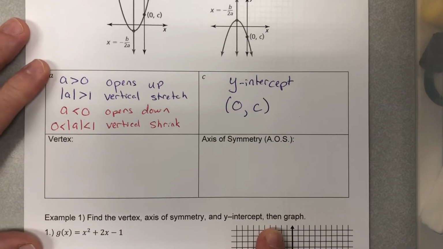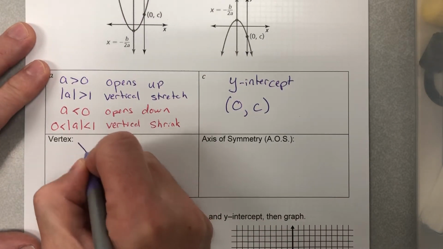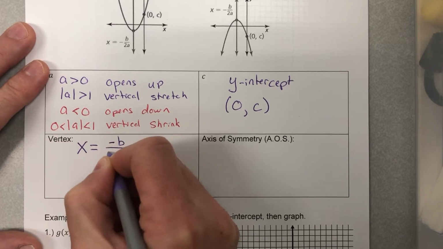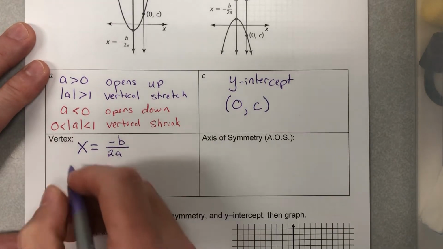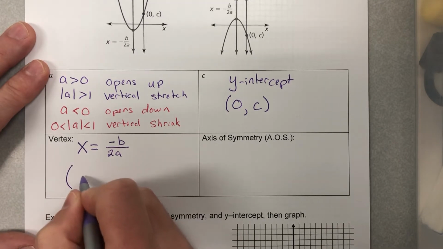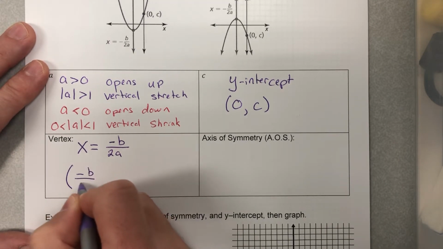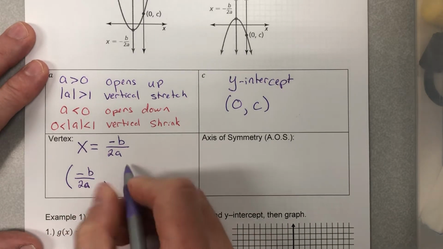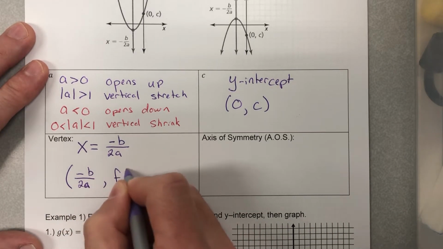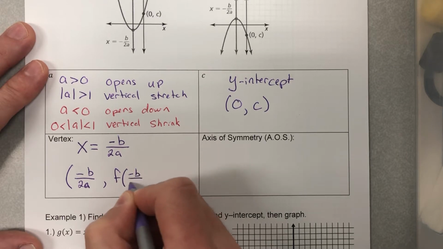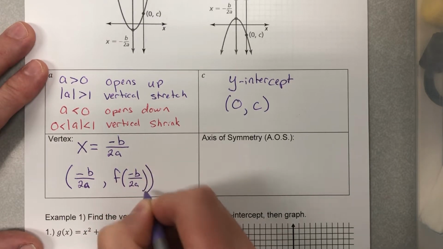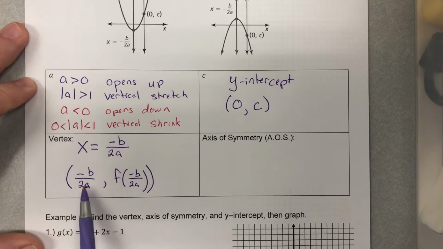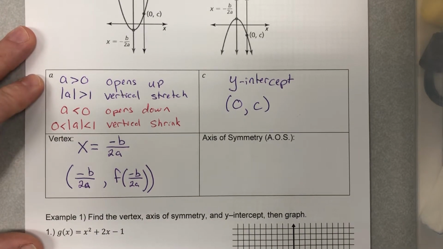To get the vertex of our parabola, we would say x equals the opposite of b over 2a. That's going to give us the x-coordinate of our vertex. To get the y-coordinate of our vertex, we would plug in that x value, and it would be f of negative b over 2a. That's going to be the y-coordinate of our vertex.